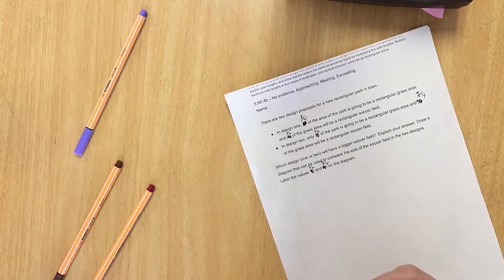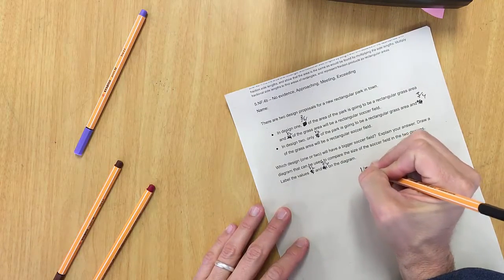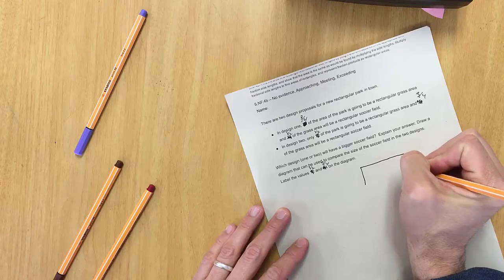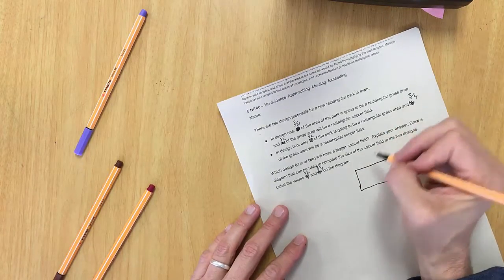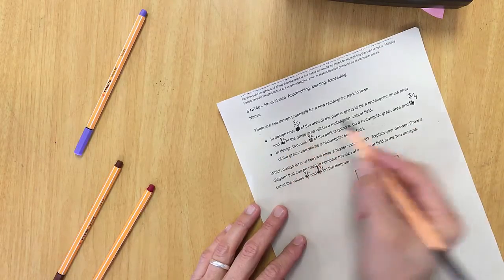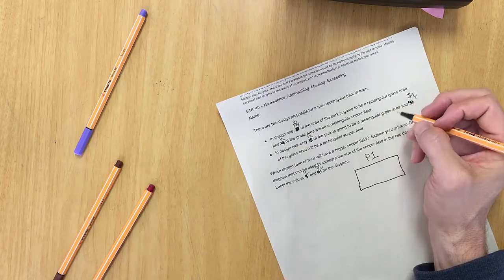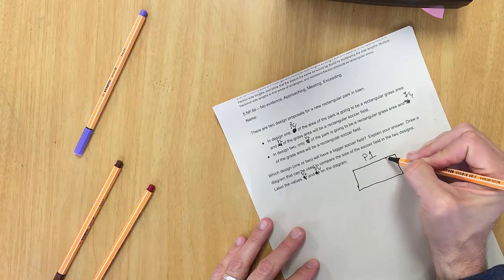All right, so here is the new park, Park 1. Park 1 says 3/4 of the area of the park. 3/4 would do 1/2, 1/4 right here.